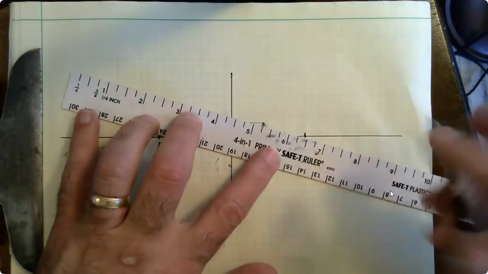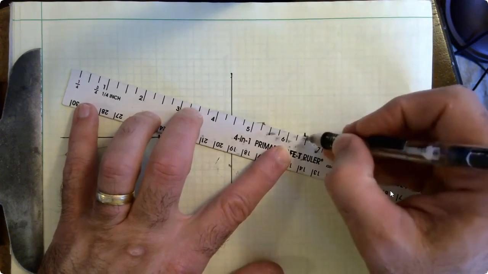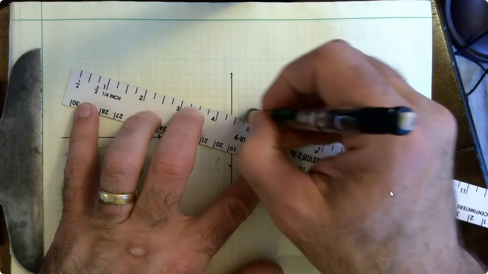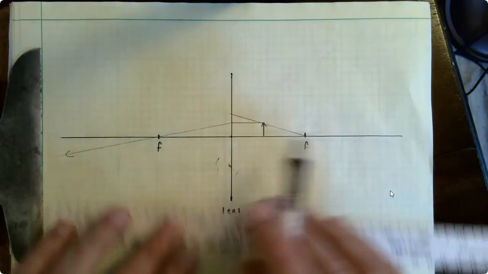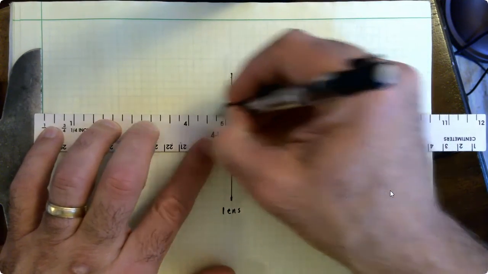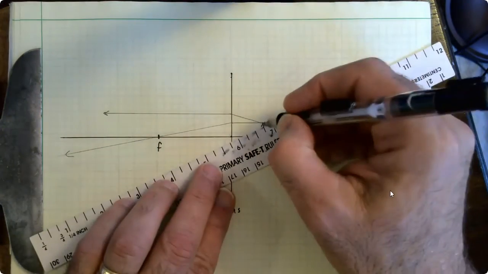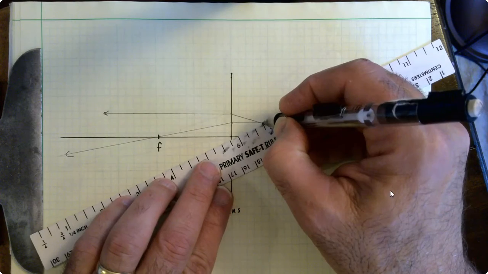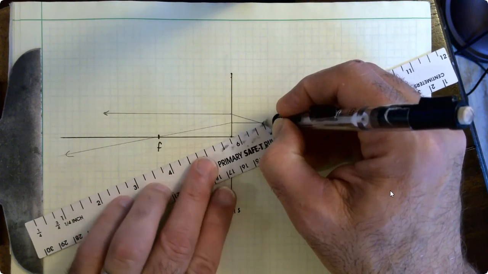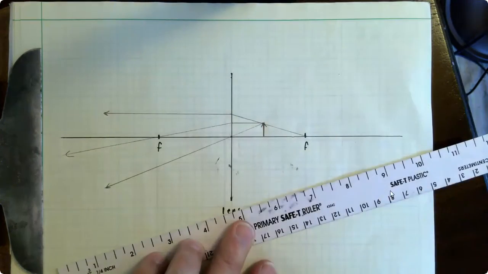If a ray comes through the focal point on this side and then strikes the lens, then it will come out of the lens parallel to the principal axis, like that. And then finally, if a light ray goes through the center, it will continue on without being deflected at all through the center of the lens.